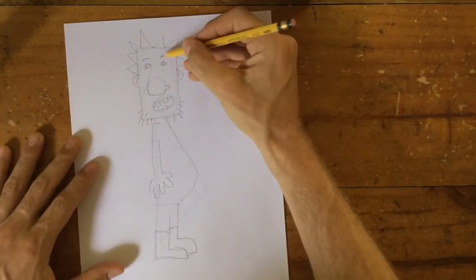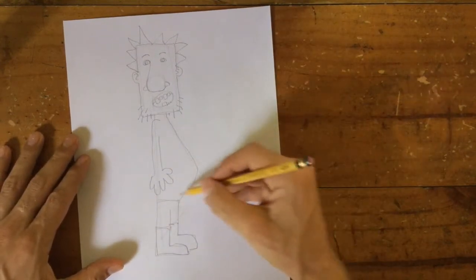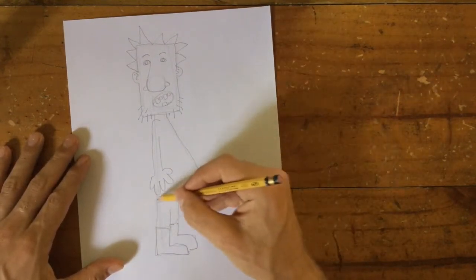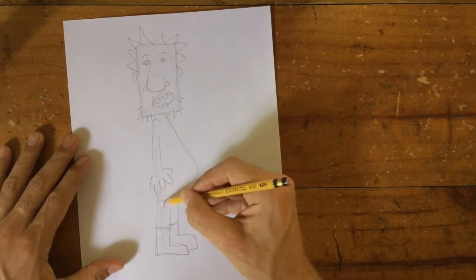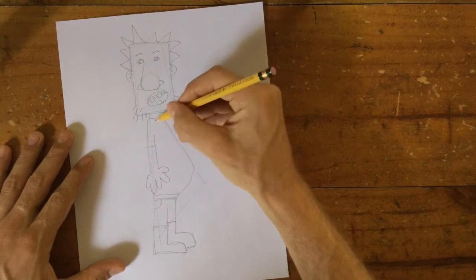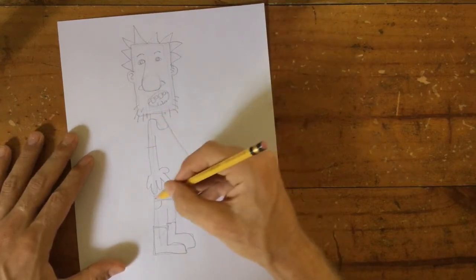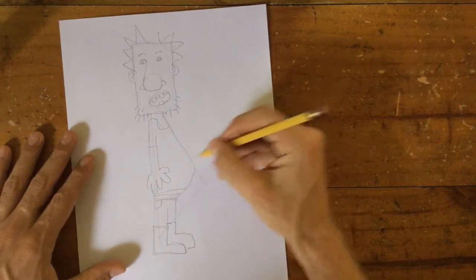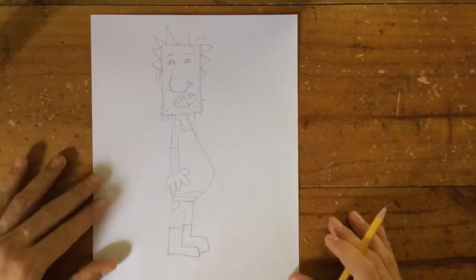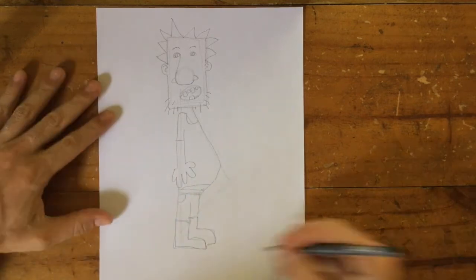So when you've finished sketching out the face, you should draw some clothes, finish the body. So I'm going to go around with a marker now.